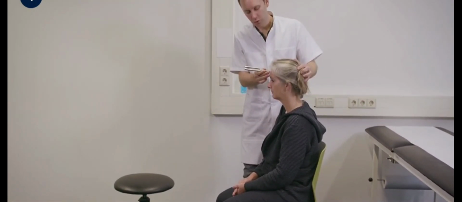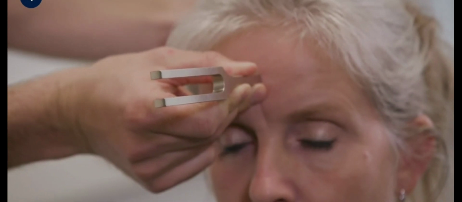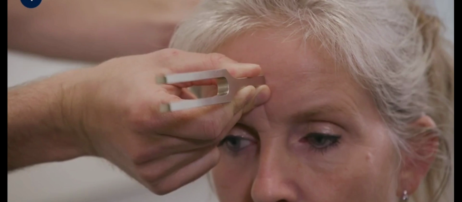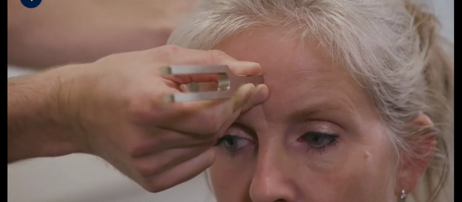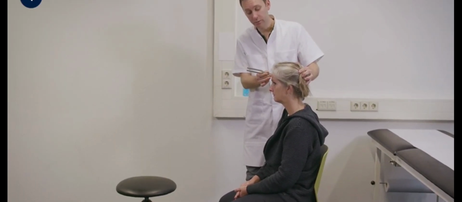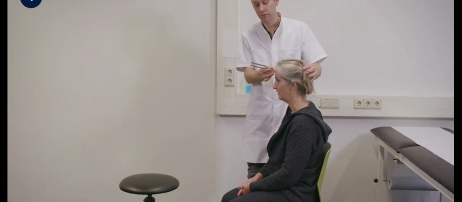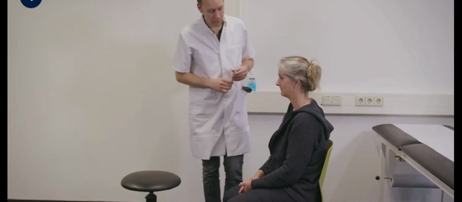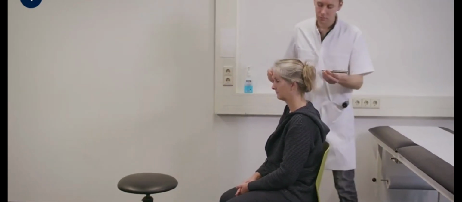To perform Weber's test, the examiner places a vibrating 512 Hz tuning fork in the midline of the patient's forehead. The patient is then asked on which side they perceive the sound to be loudest. If Weber's test localizes to the better hearing ear, this implies a sensory neural hearing loss, whereas if it localizes to the poorer hearing ear, this implies a conductive hearing loss.